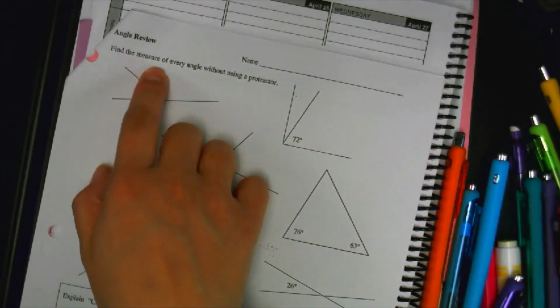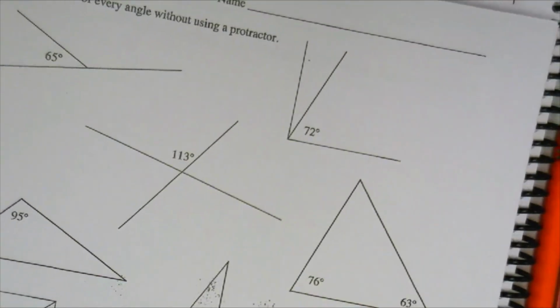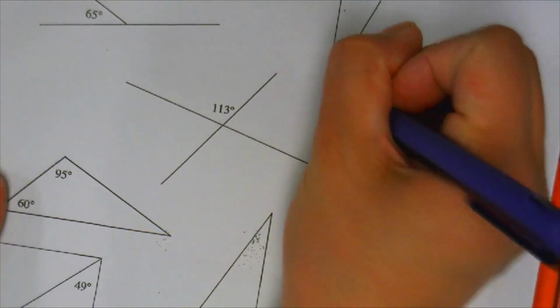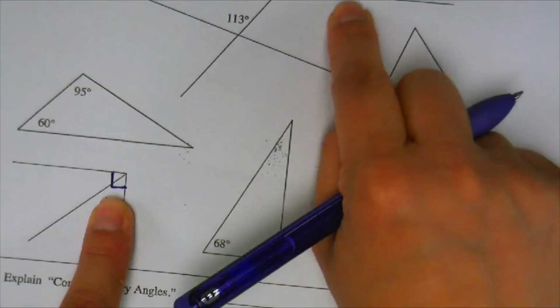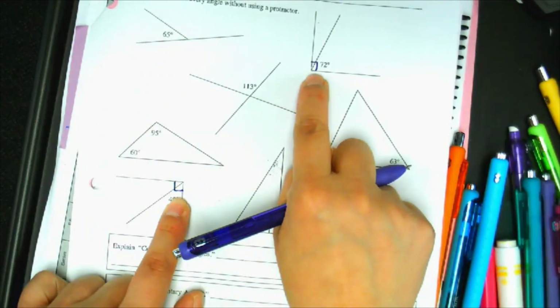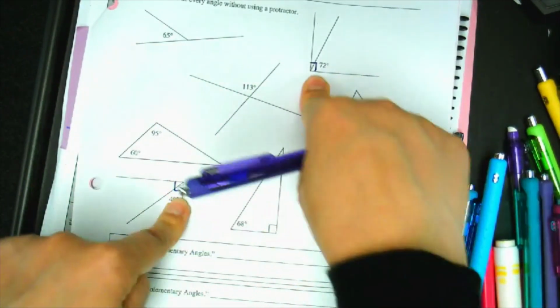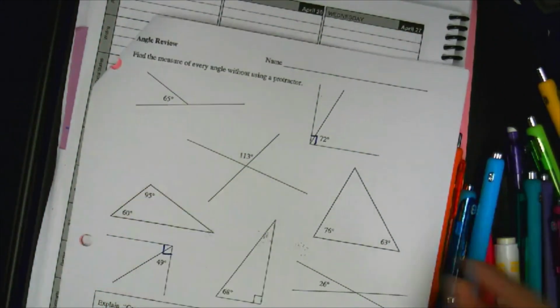Find the measure of every angle without using a protractor. So this kind of goes into everything we've learned, except there's 2 things missing. This and this is missing. Are they important? Yeah. So these 2 little things are missing, so add that to this one and that to this one on page 10.